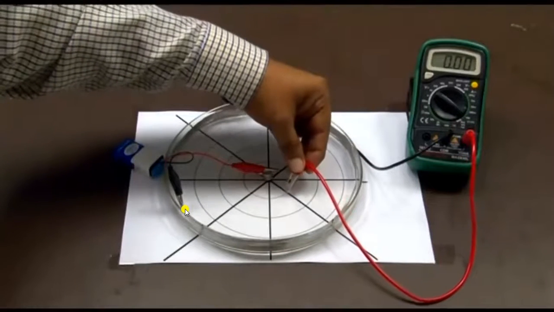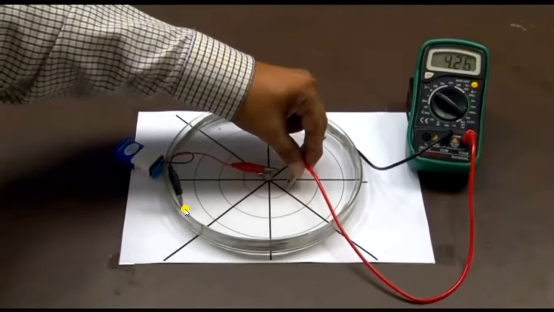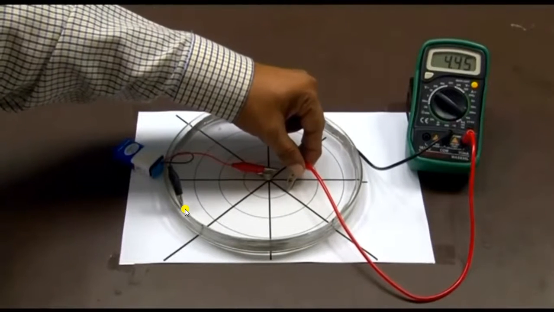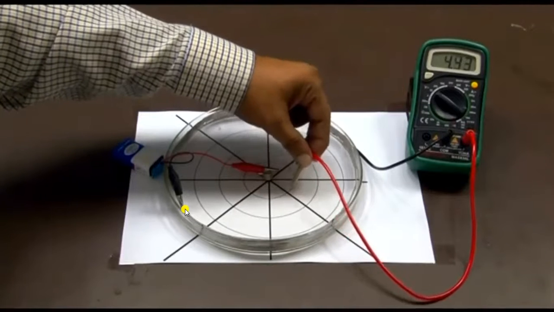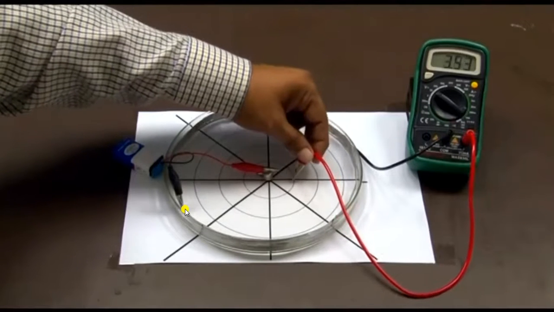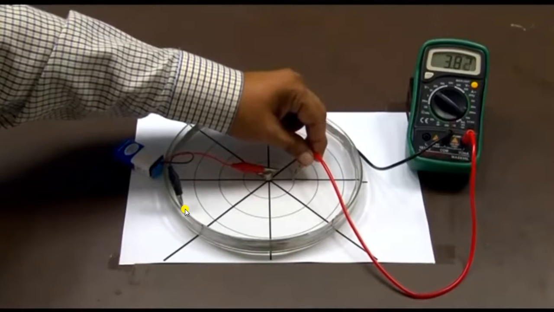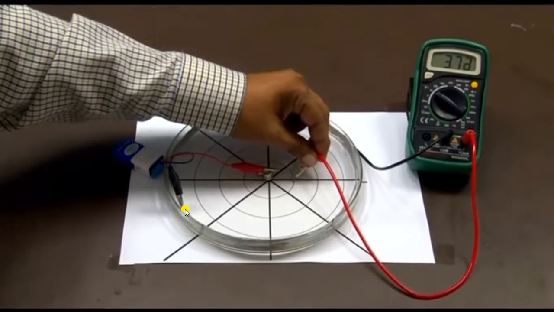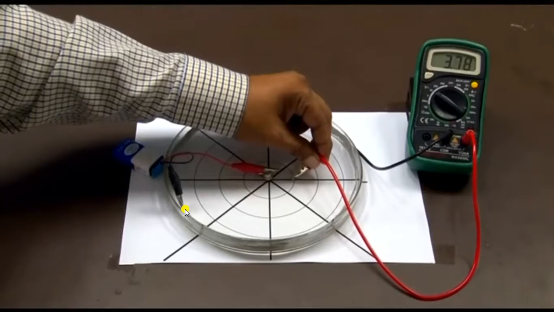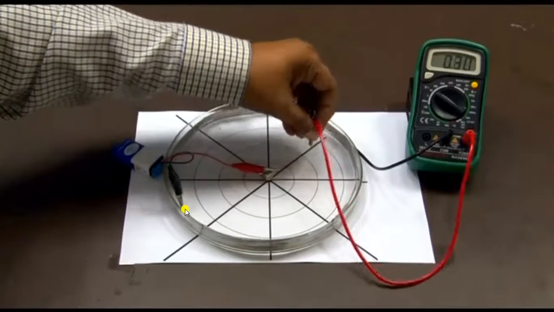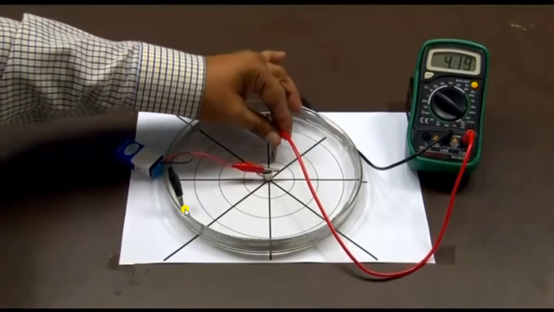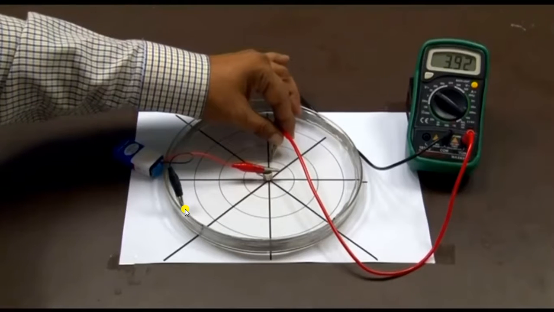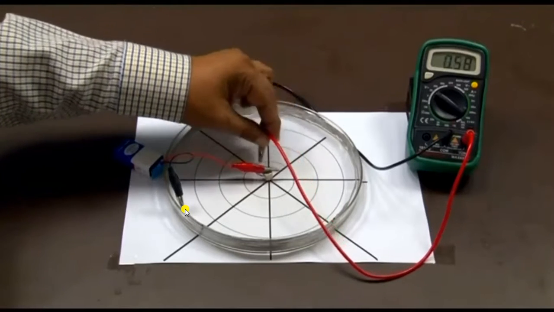Let me put it here, and what is there on the display is 4.3, 4.2, something like that. Somewhere else on the periphery of this inner circle, it's again around 4. 3.8, 3.9, somewhere here, yes, 4.2, 3.9, around 4 volts.